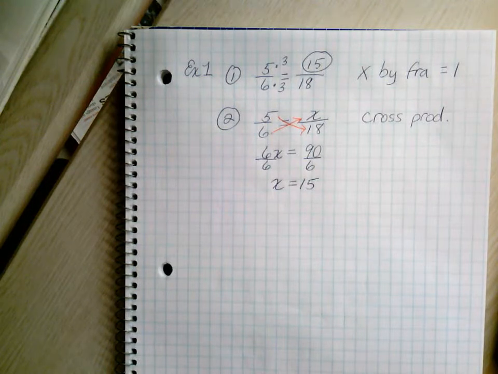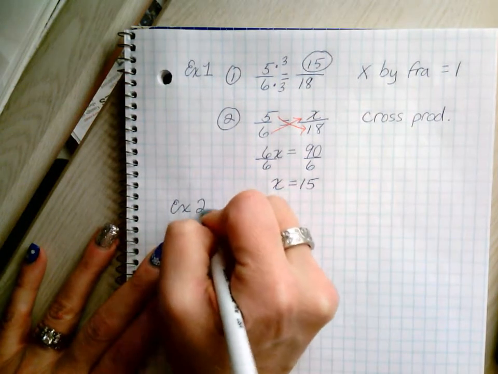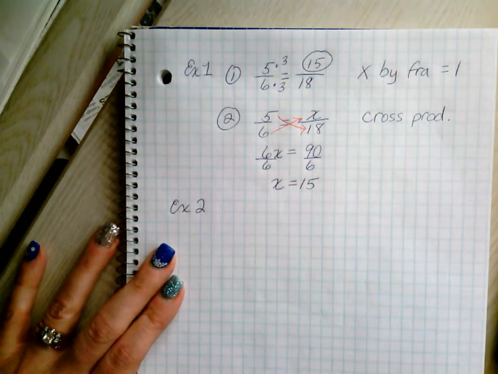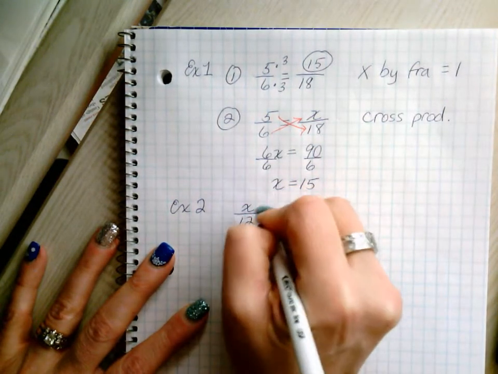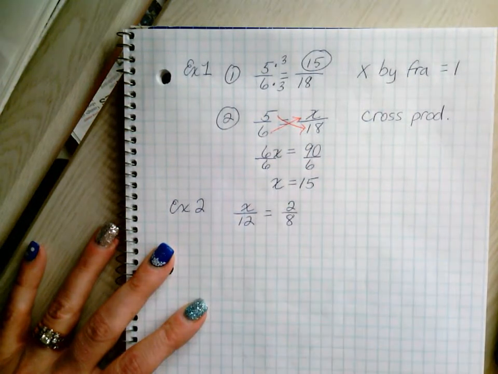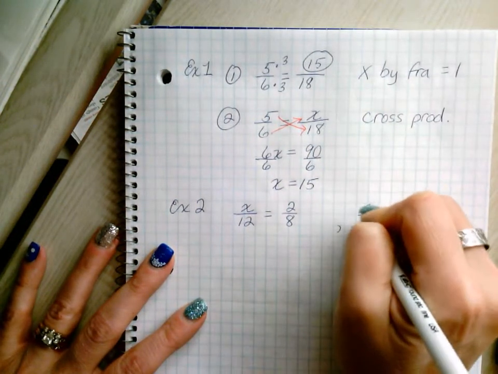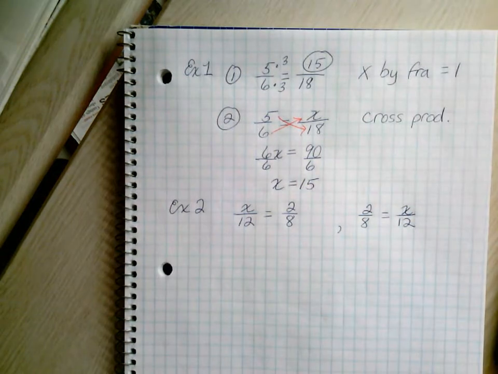How are you guys feeling about this so far? It's not too shabby, right? We're going to go ahead and do another one, example 2. Example 2 says x divided by 12 is equal to 2/8. They could have written it the other way, 2/8 is equal to x over 12. Doesn't make a difference, right?